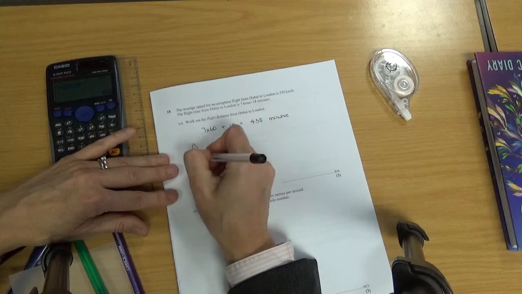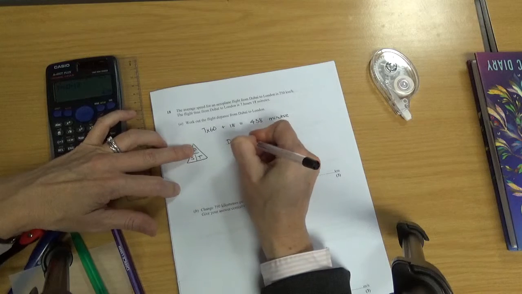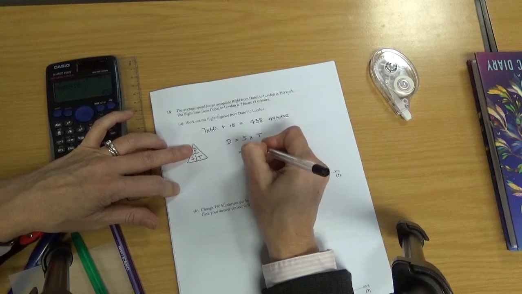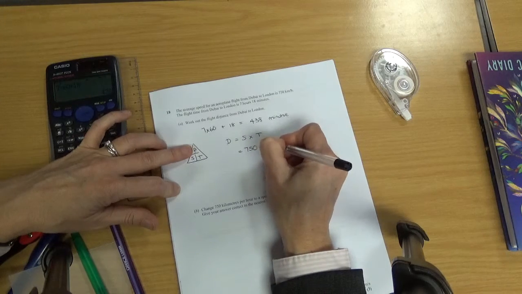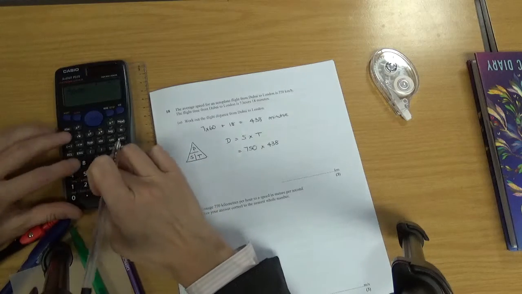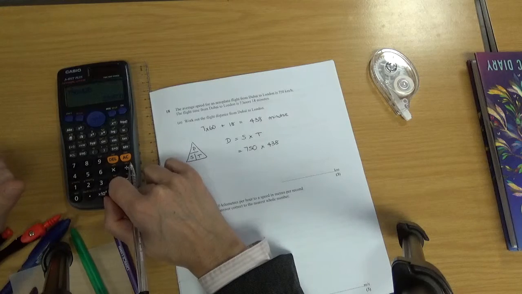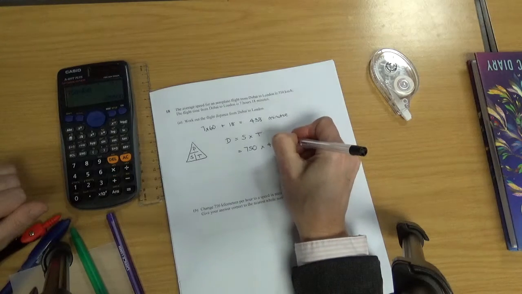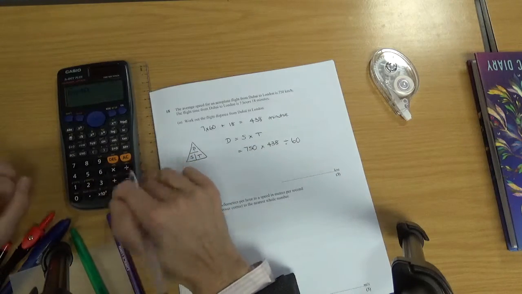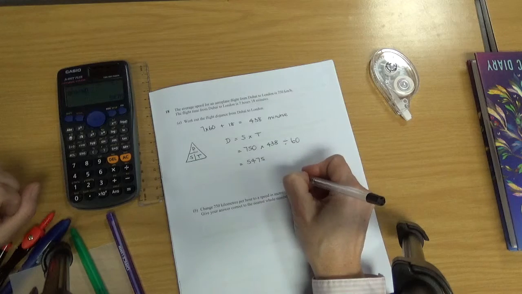Speed equals distance over time, and we want distance, so distance is speed multiplied by time. So the speed is 750, the time is 438, which is a very big number. That's several times round the Earth, so we need to remember to divide by 60 because we've got minutes, not hours. 5,475 is a far more sensible answer.